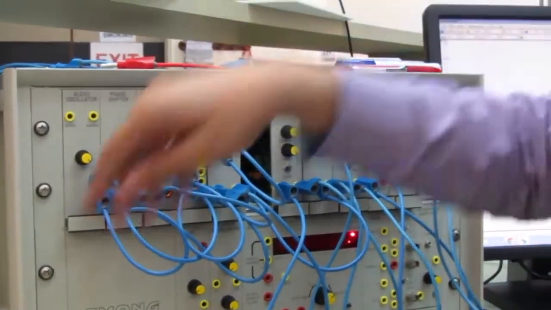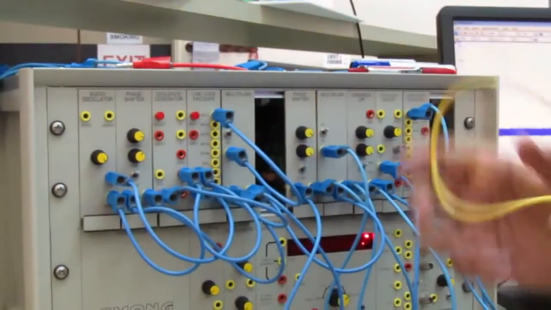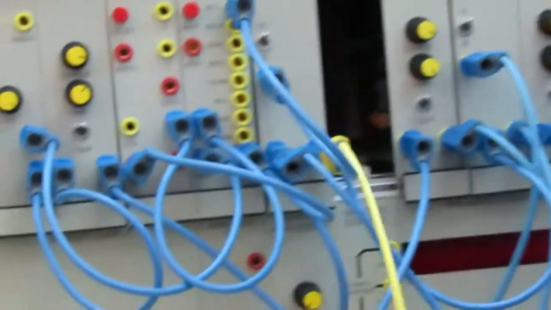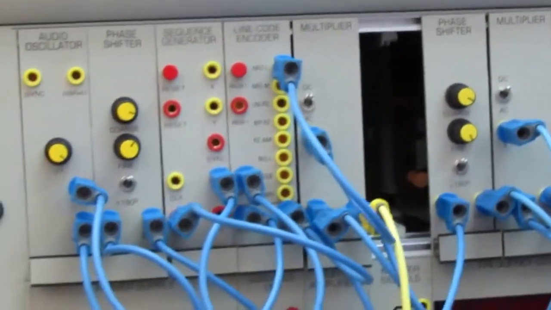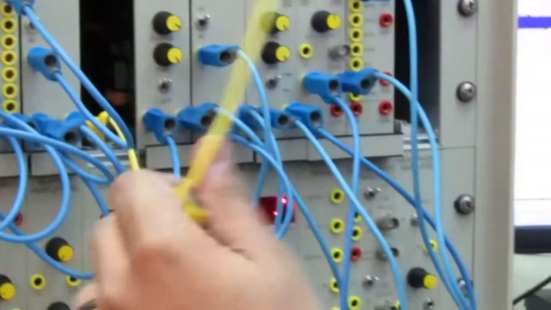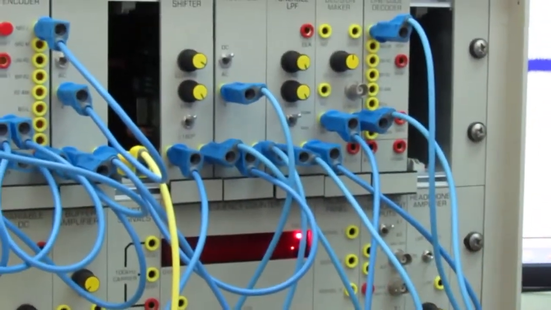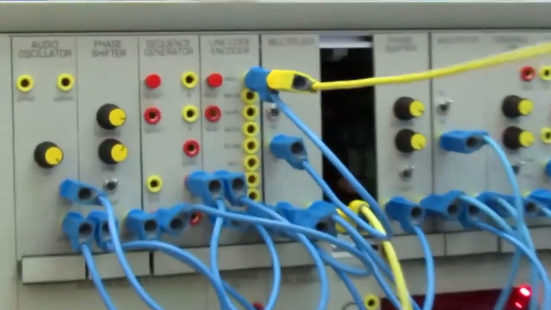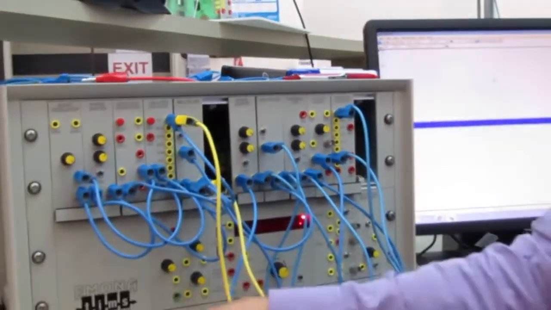As we agreed, we're going to look at the output using yellow wires, right? So we look at the output after the multiplier. Okay, the modulated signal. We'll see the output with respect to NRZ data. Okay, all right, this is my line encoded output and this is my modulator output, right? Again, this one.